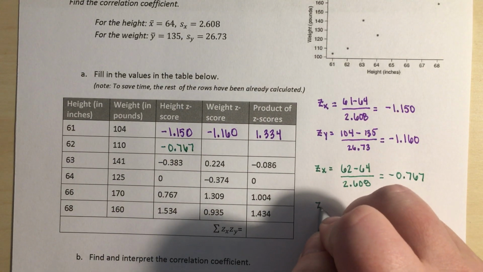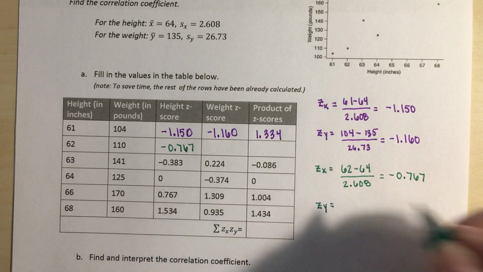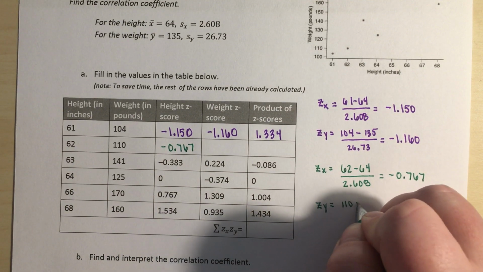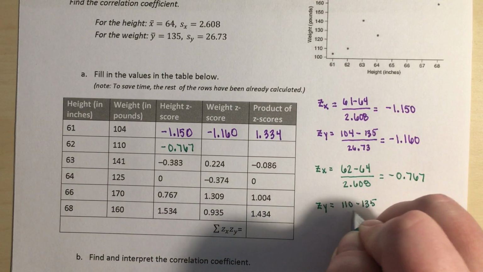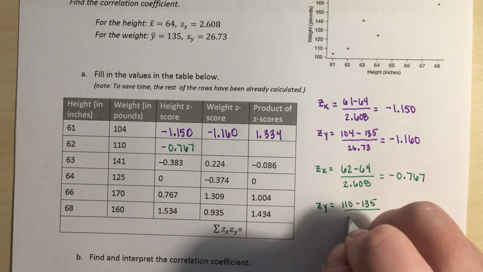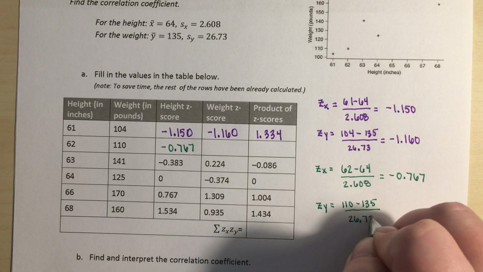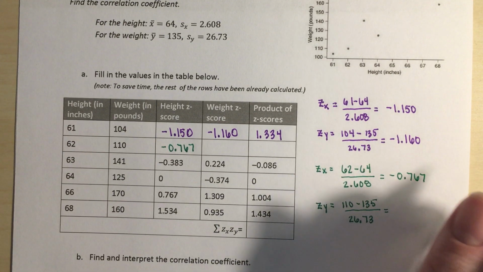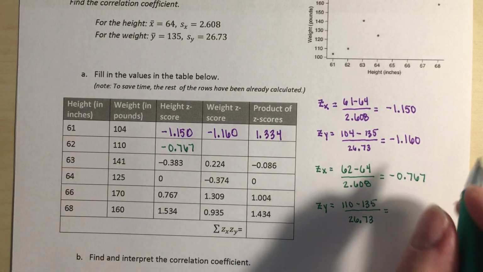Right, then we're going to find zy. So we take our observed value, 110, minus the mean of 135 divided by our standard deviation of 26.73. And that is going to give us negative 0.935.